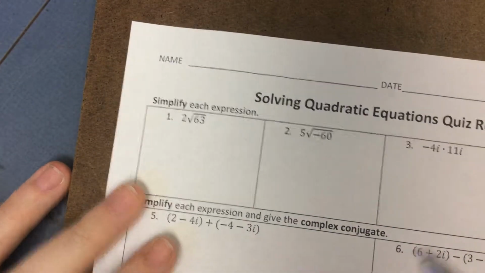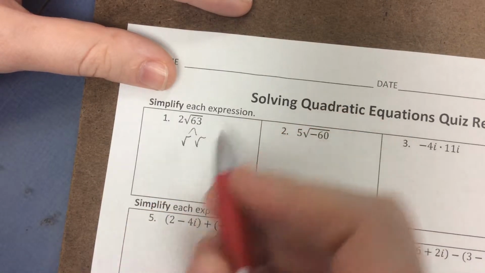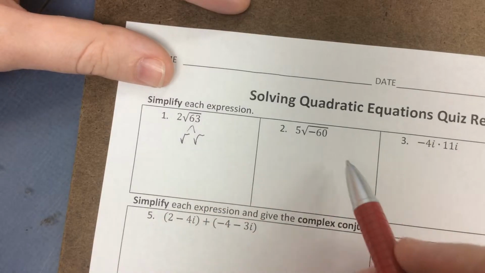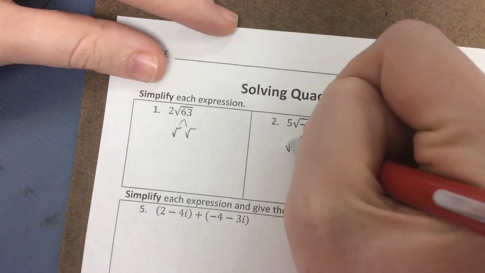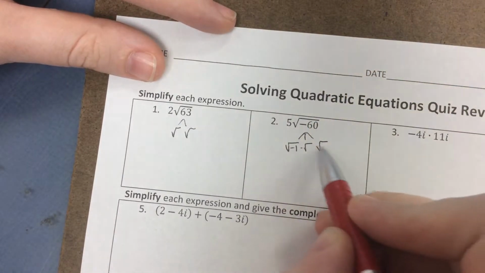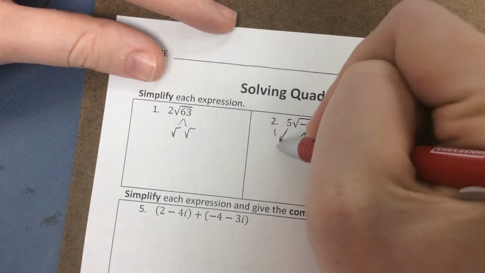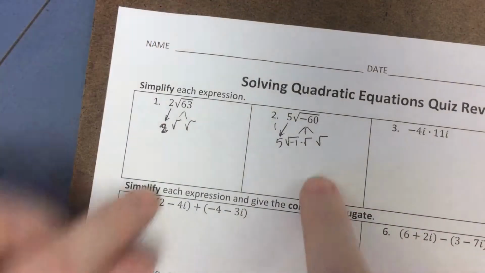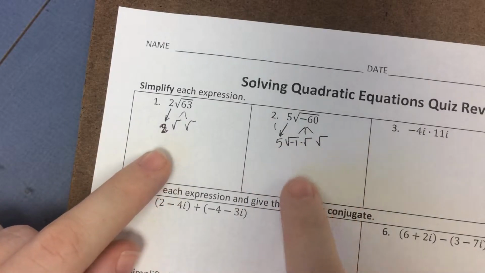Okay. Remember, with square roots, you're breaking it up into two square roots, two numbers that multiply to give you 63, one of which you can take the square root of. Here, since it's a negative, you have to break it up into a -1 times two things you can take the square root of to get 60. Remember, the numbers out in front need to stay part of your answer, but you save it and multiply it when you can reduce stuff.